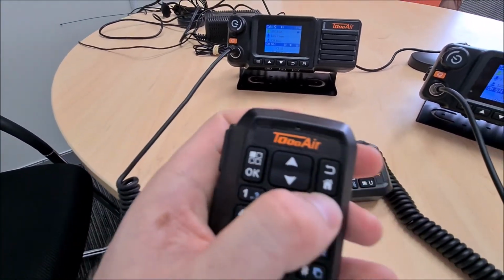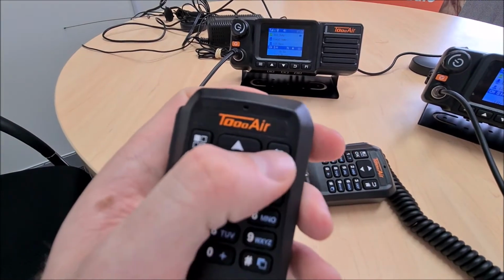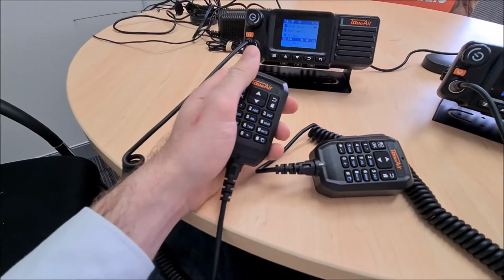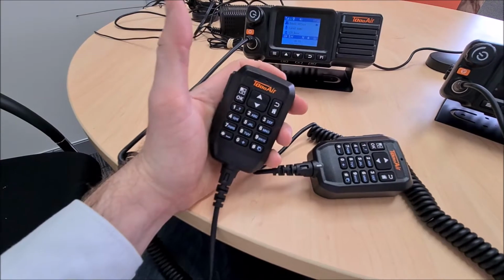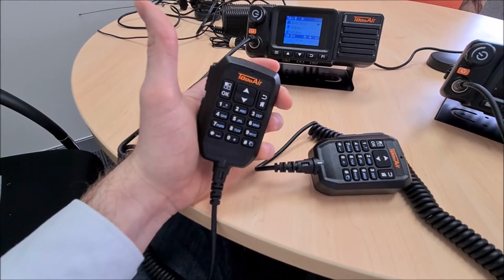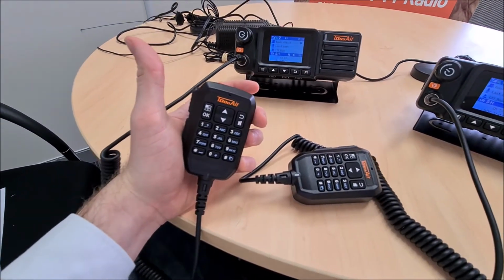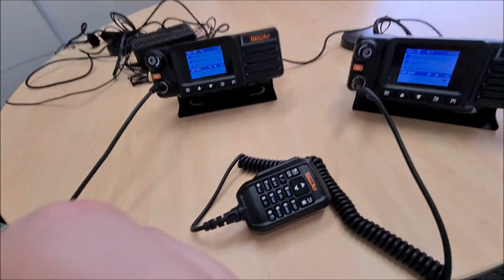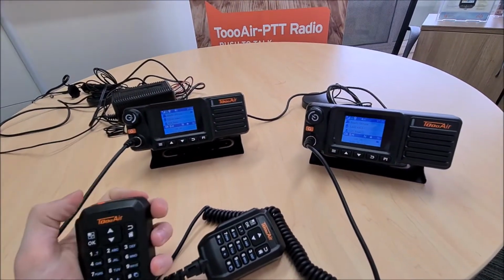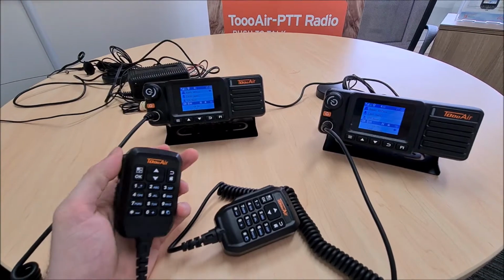I can press the return key or the home key here on the keypad to exit out of the private call. Now if I press that PTT button again, I'm talking across the entire ToooAir system again, so that's going out to everyone that's connected to the ToooAir system.